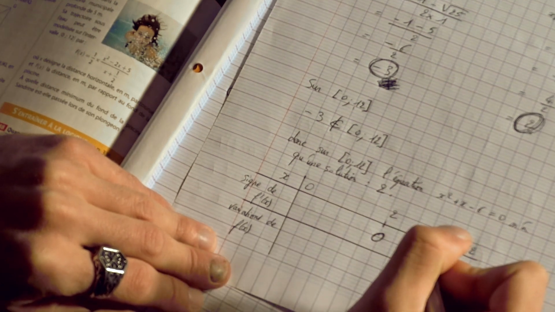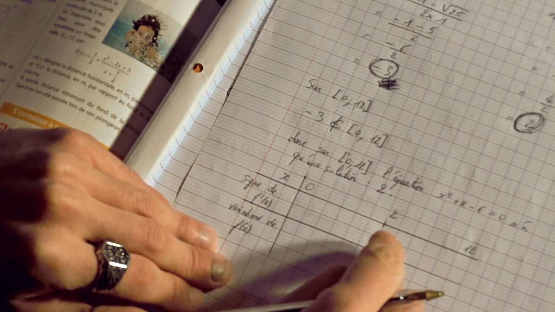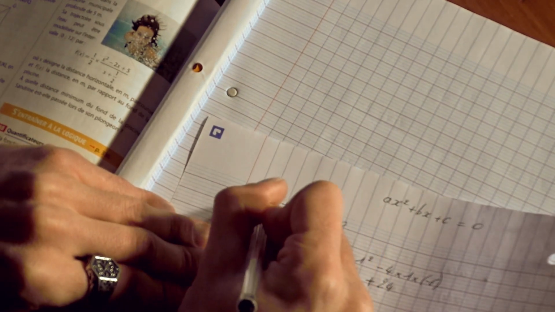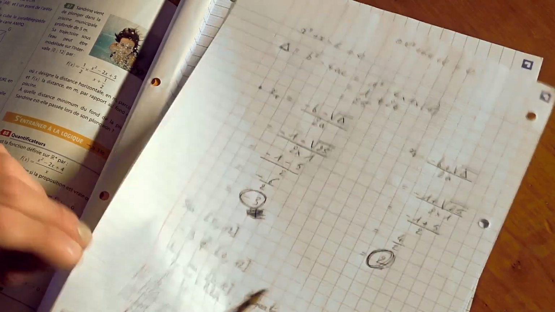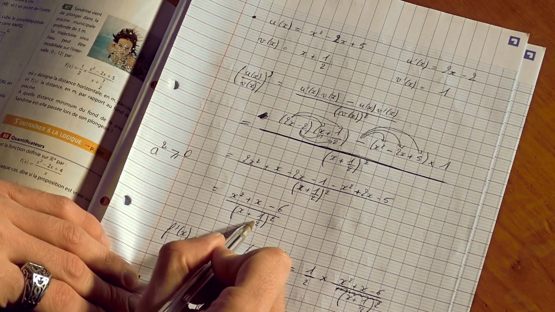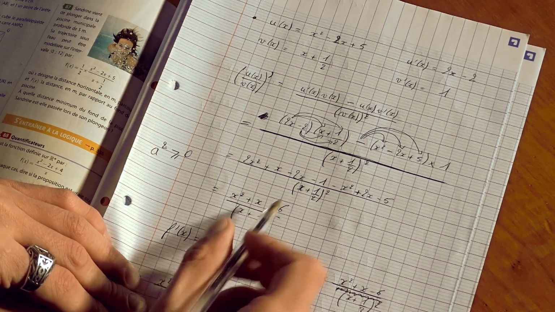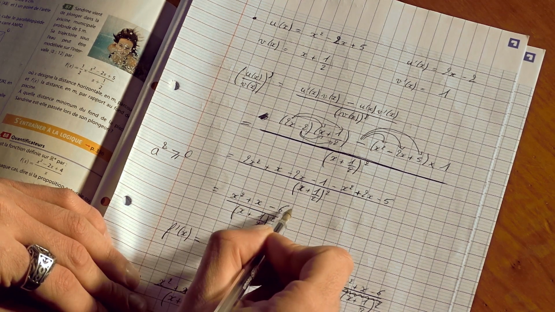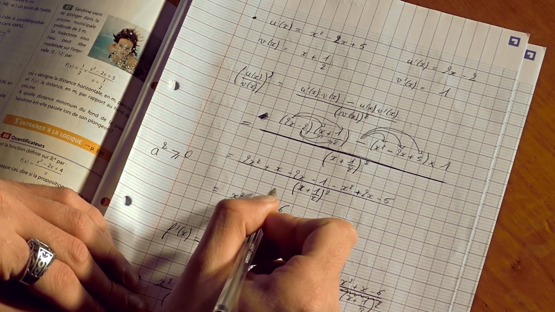Here the derivative is equal to 0. And we have to know where it is negative and where it is positive. Actually, we only have to know where this is positive or negative. So, if this is always positive, so the derivative, this will be negative only if the numerator is negative.